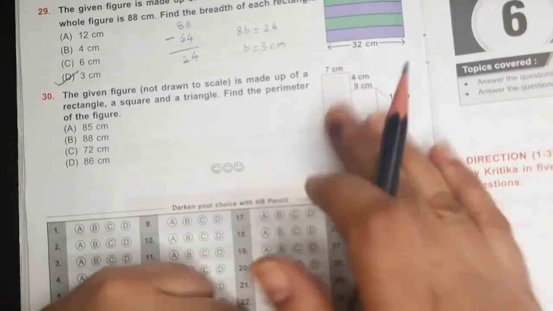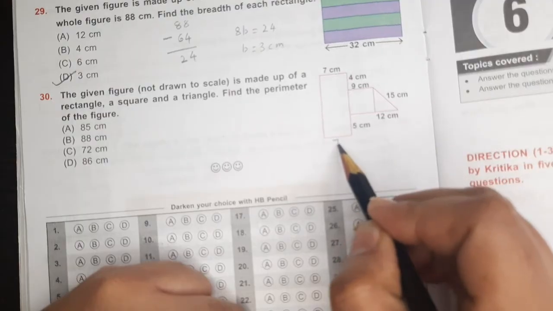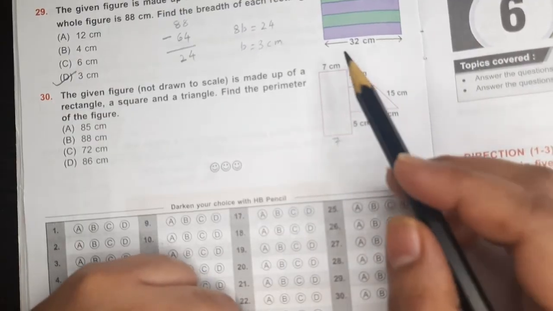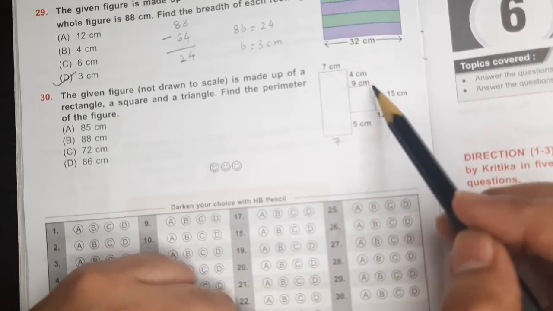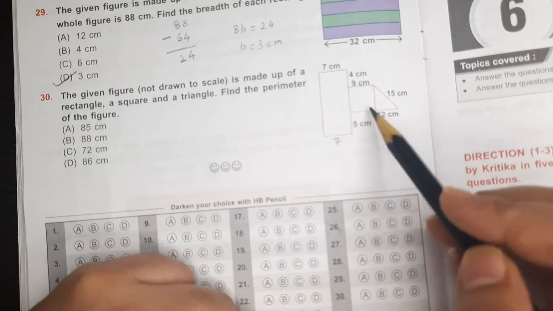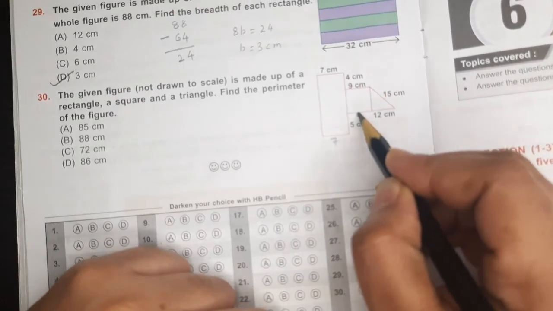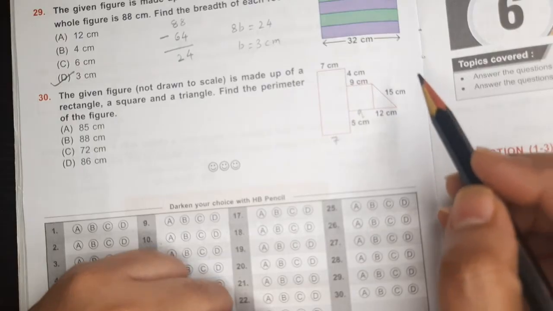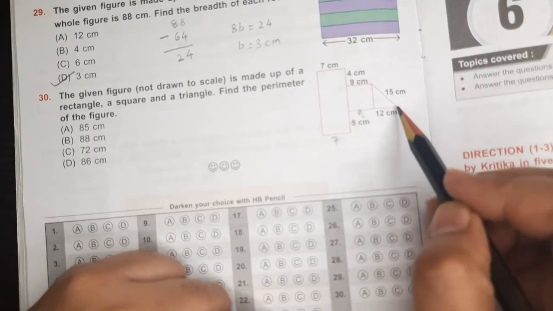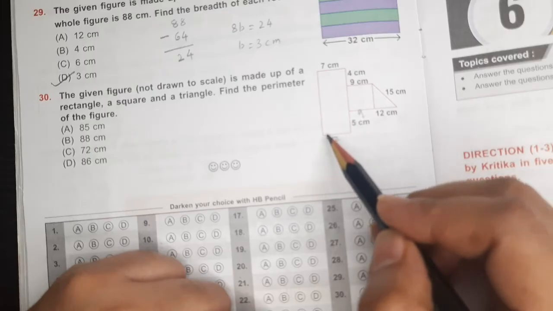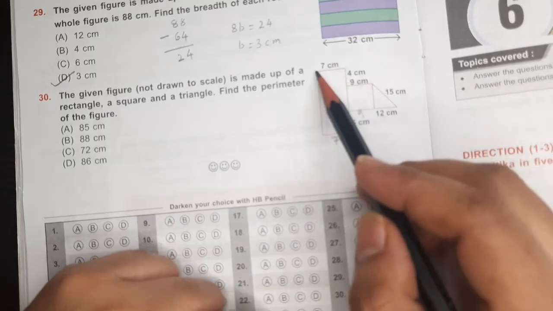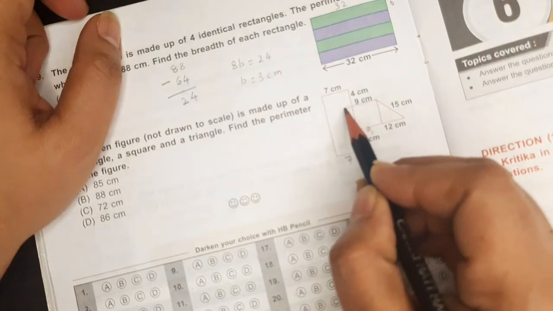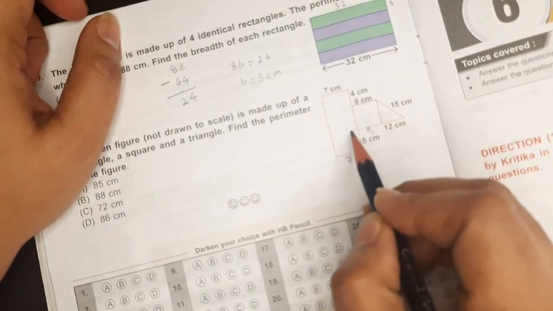As you can see, this is 7, so this will also be 7, right? 7, 7, that is done, and then 4 has been given, 9 is given. So if this is 9, then its opposite side will also be 9, 9, 9. This is 15, this is 12 and this is 5, fine, and this is 7. Now what is remaining which we don't have is this particular one. For this, the best way is to extend these lines.